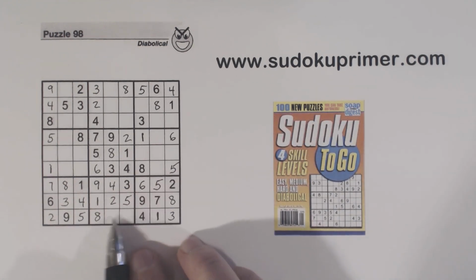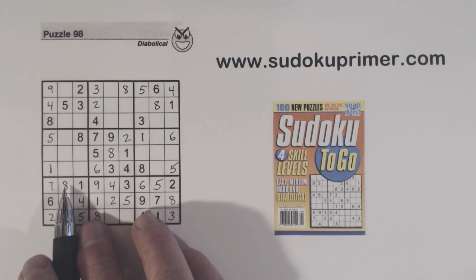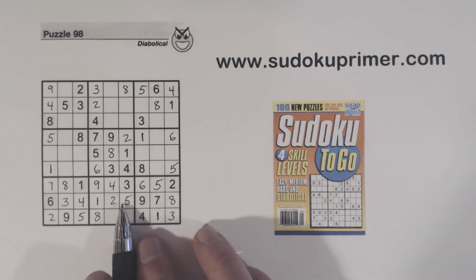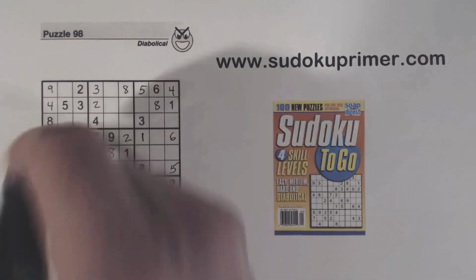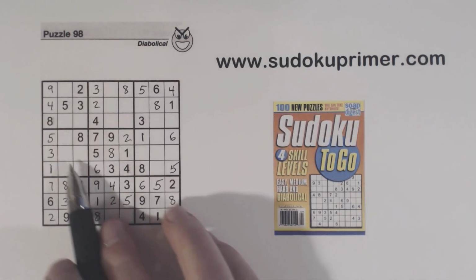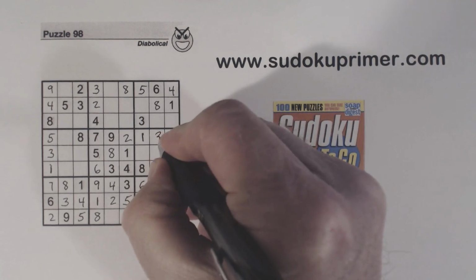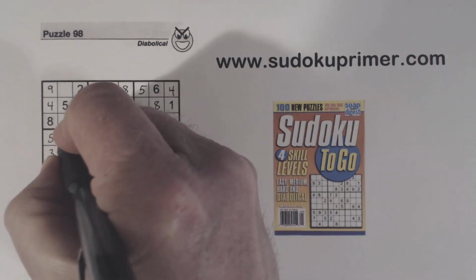We're missing 6 and 7 here, which we can't solve yet. We're only missing a 3 right there, so put that in. And 3, 3, 3. Now we're missing a 4 in that row.